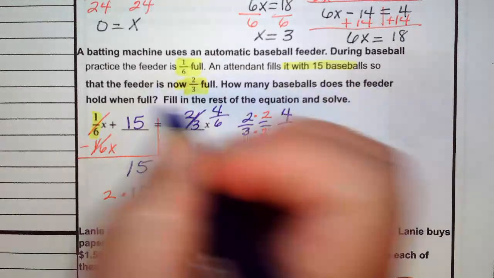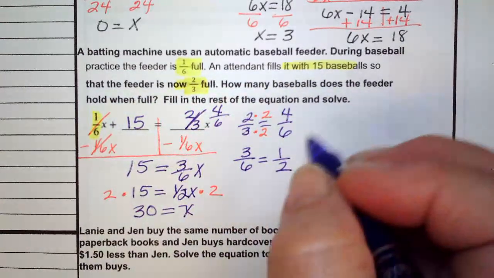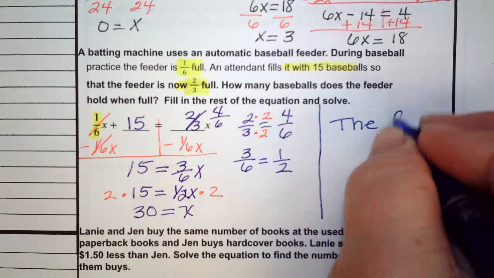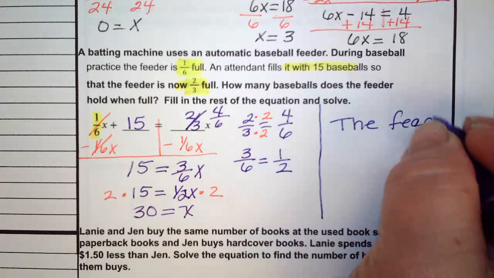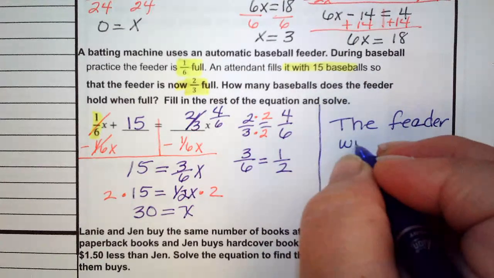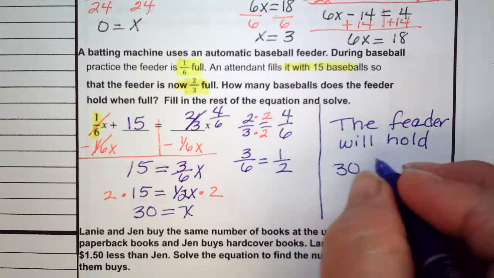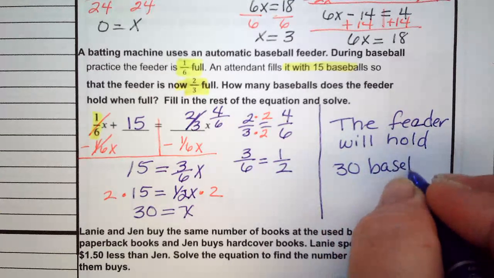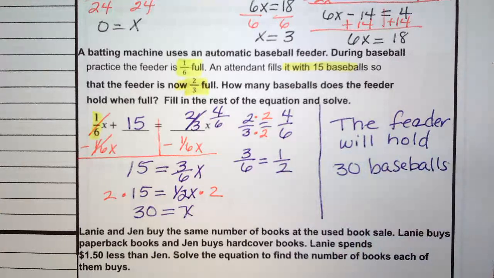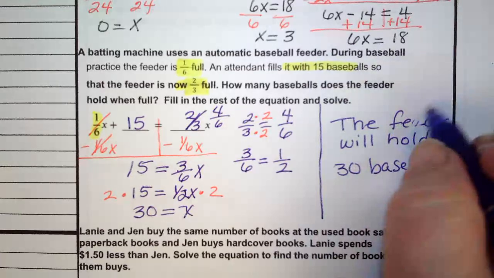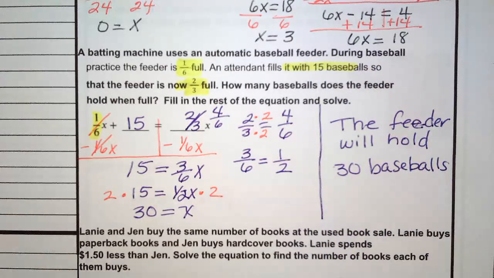It means that the feeder will hold 30 baseballs. That's not a very good E, so I am going to erase it, make it look prettier. Okay, any questions? When you do a word problem, your answer is a sentence.